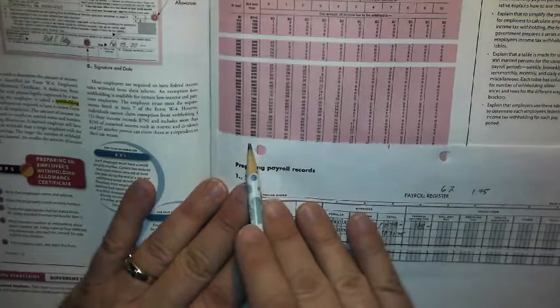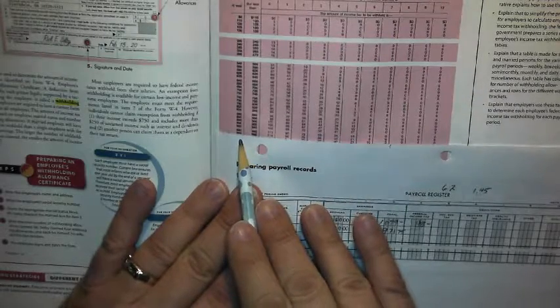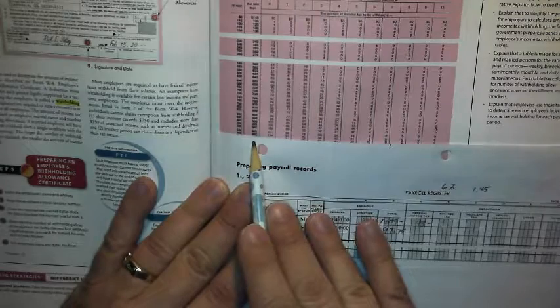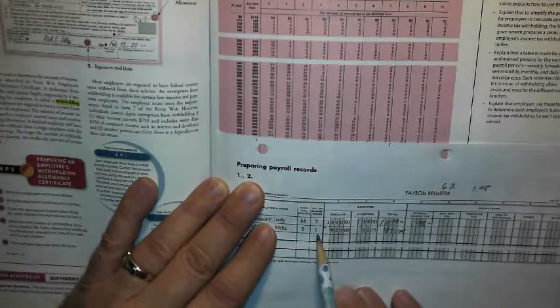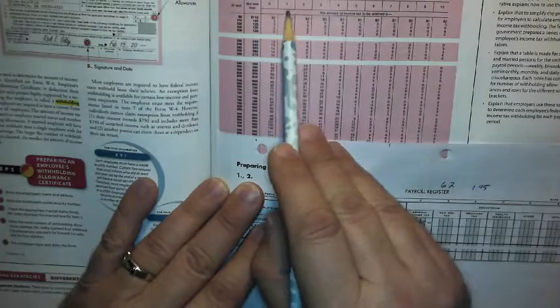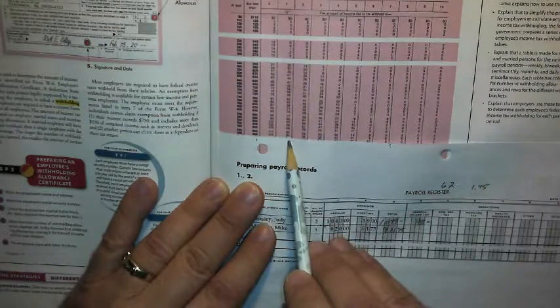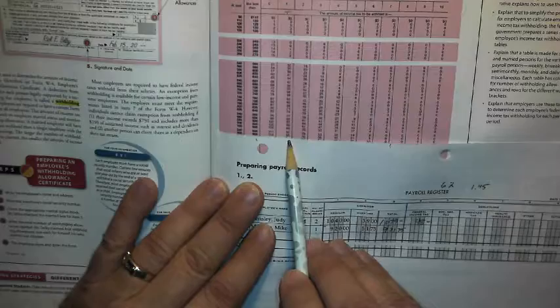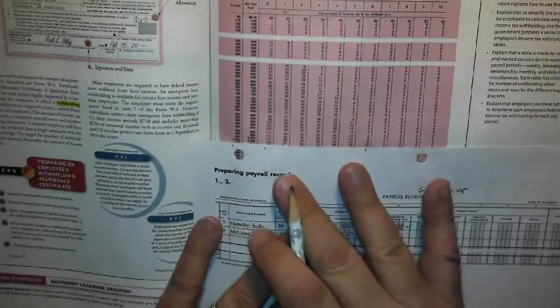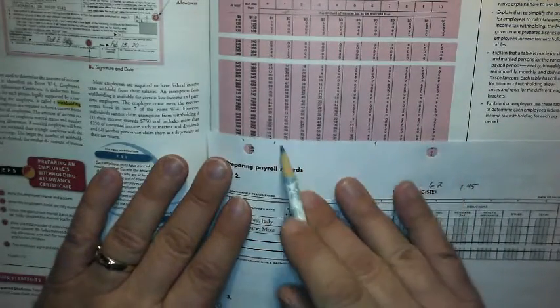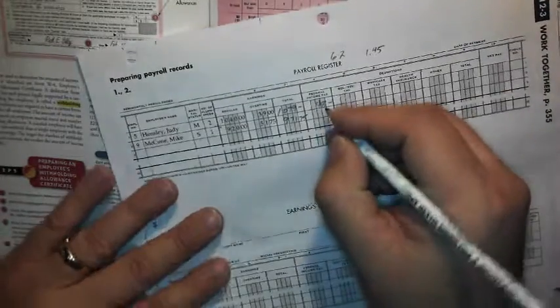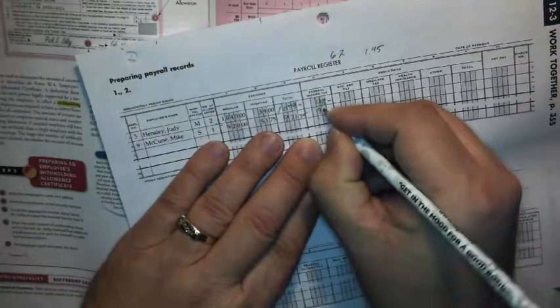Here's the range right here, 960 to 980, and he has 1 allowance. So here's the column for 1. So $95 is what his federal income tax is going to be. So 95 goes there.